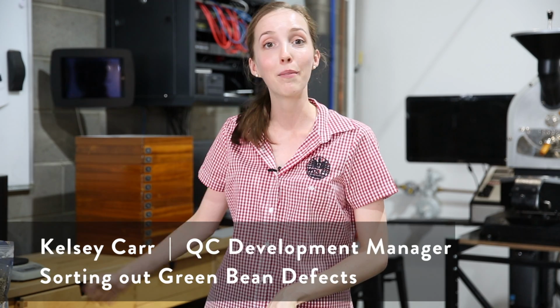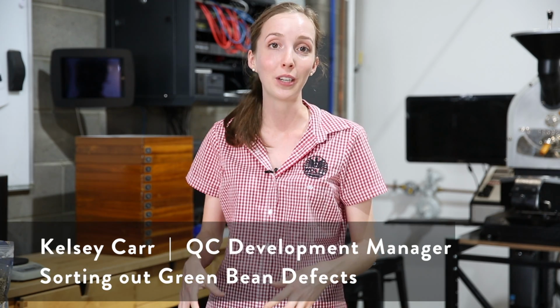Another component of the green grading process. So last time we looked at screen sizes, and this time we're looking at identifying defects. So defects are basically malformed beans, and they're going to result in unfavourable flavours or taints in the end cup, and we don't want these.